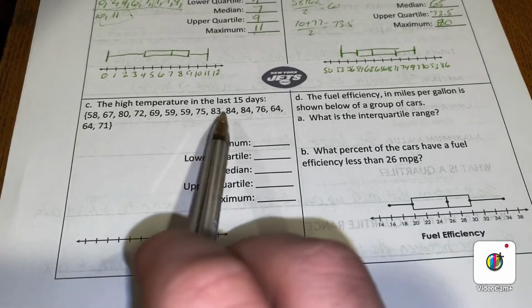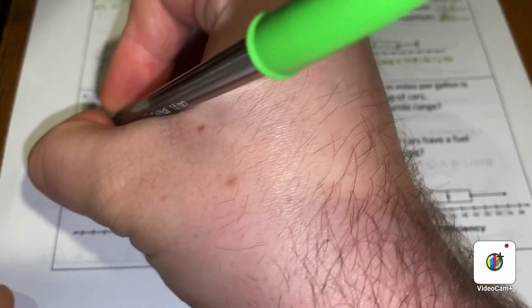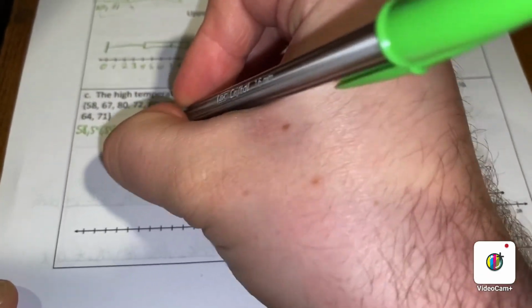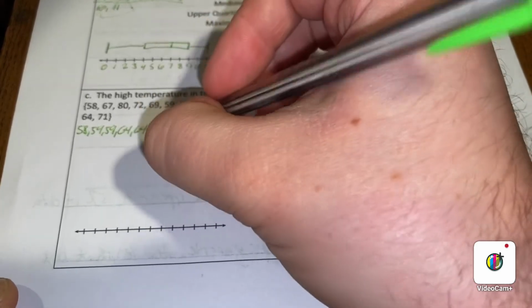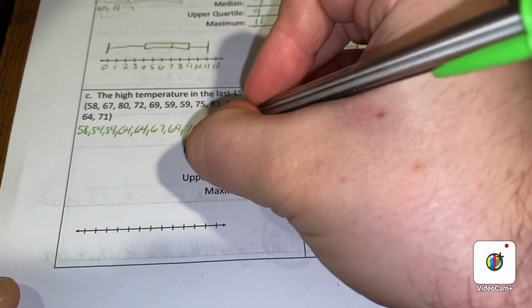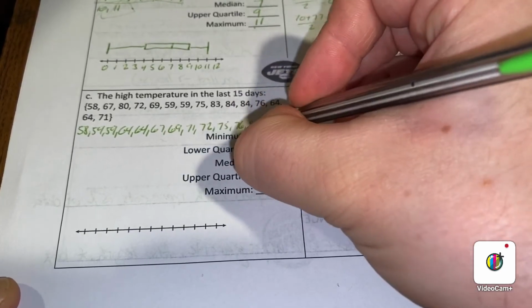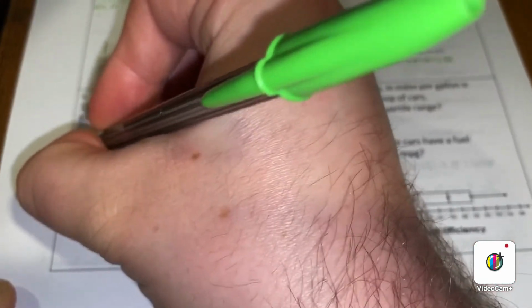C, the high temperature in the last 15 days. So put them in order. 58, 59, 59, 64, 64, 67, 69, 71, 72, 75, 76, 80, 83, 84, and 84.